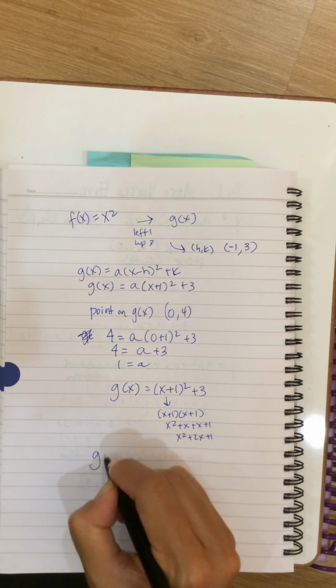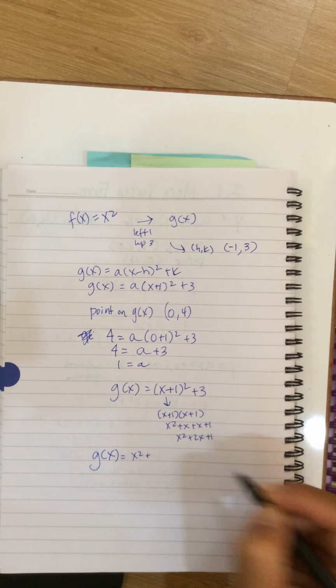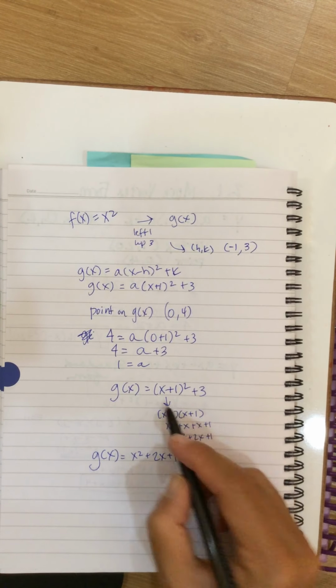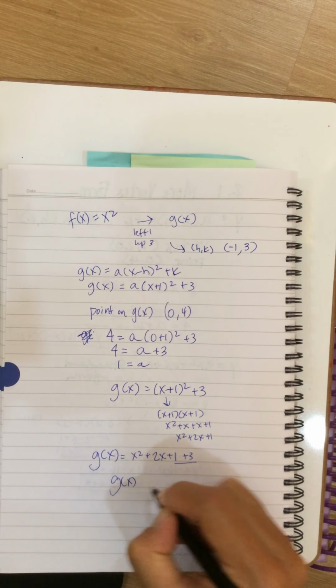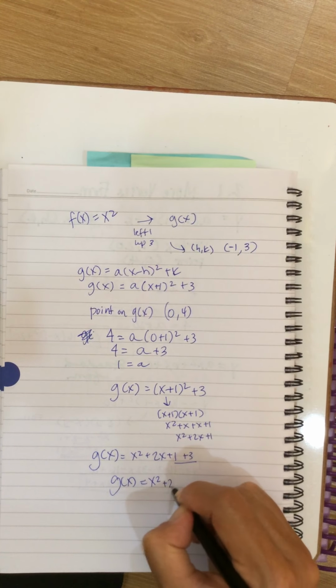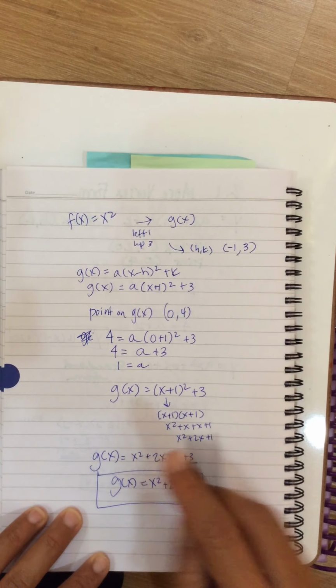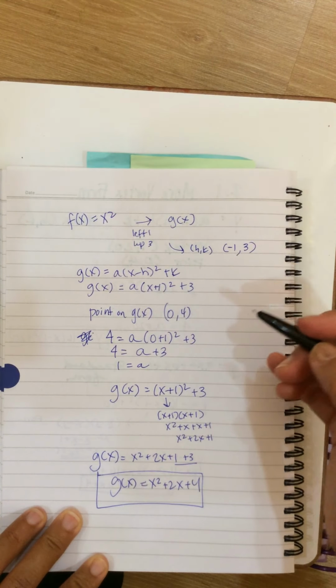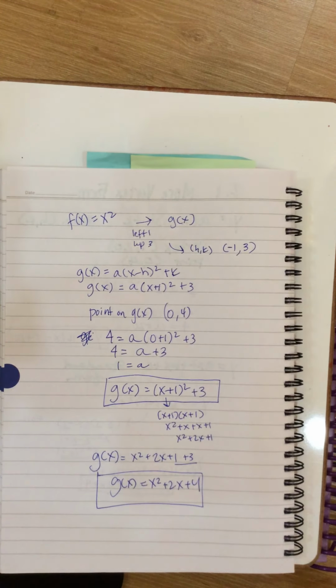So now when I plug that in for g of x, I have x squared plus 2x plus 1. And then I still have this plus 3 on the end. So when I combine those, I get that, right? So here's standard form. And here's vertex form. My 2 solutions. Okay?